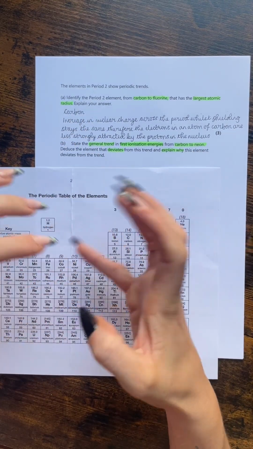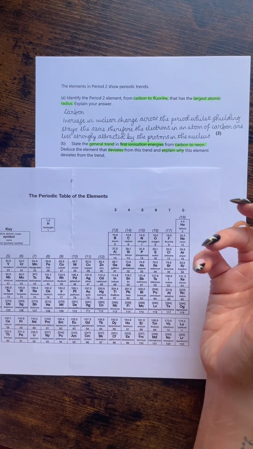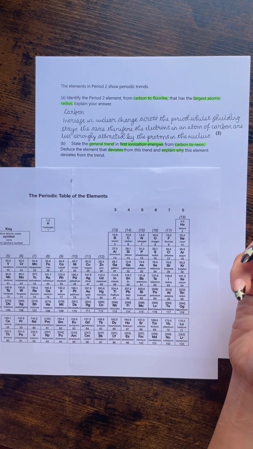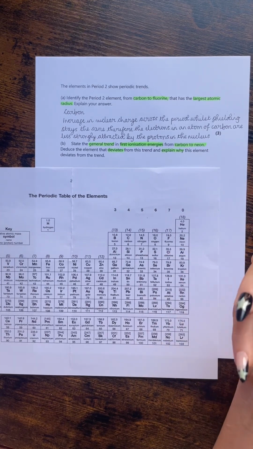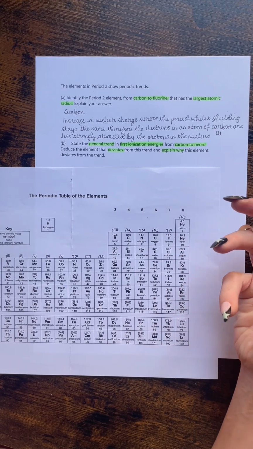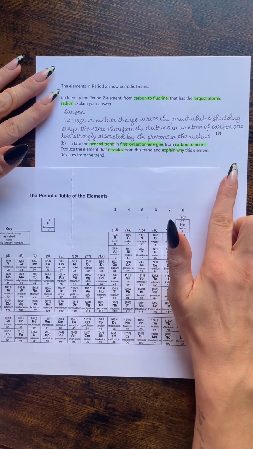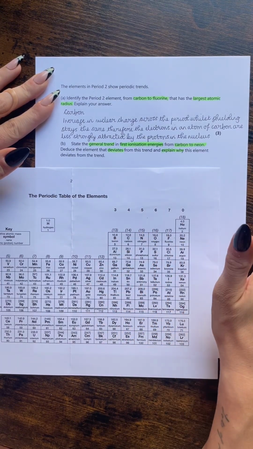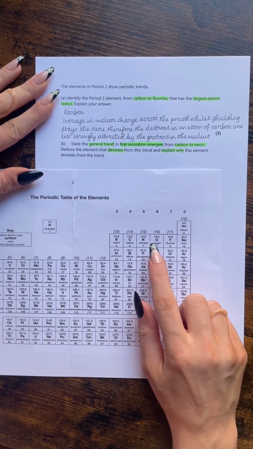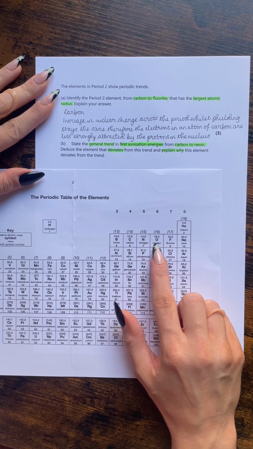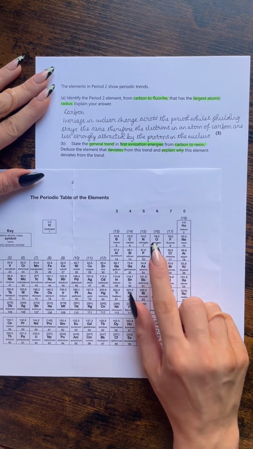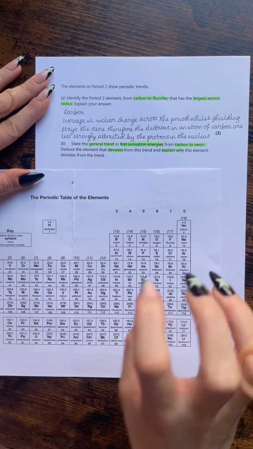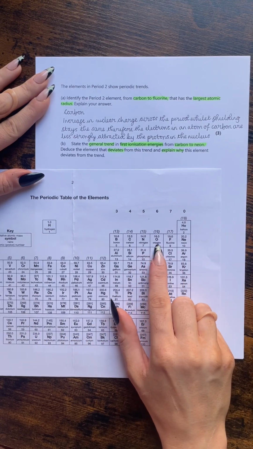If the electron's not held as tightly, then we have to put less energy in to take the electron away. And the first ionization energy is a measure of the amount of energy it takes to remove that electron from the atom. So the general trend is that the first ionization energies increase. The reason why we get a decrease in oxygen is linked with how the electrons are arranged in those p orbitals.